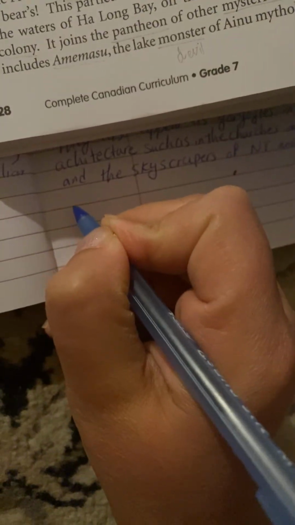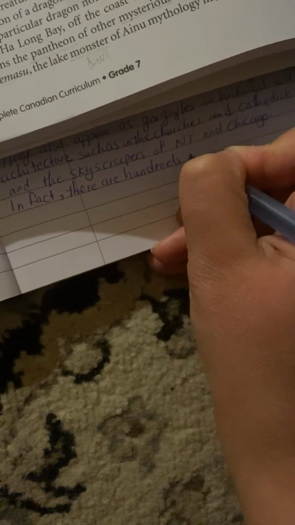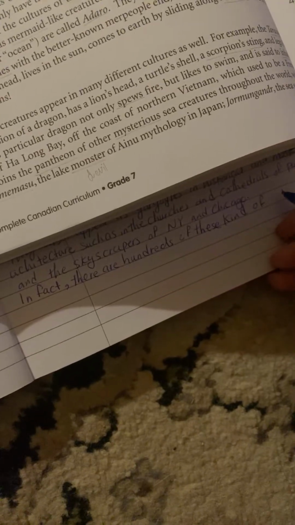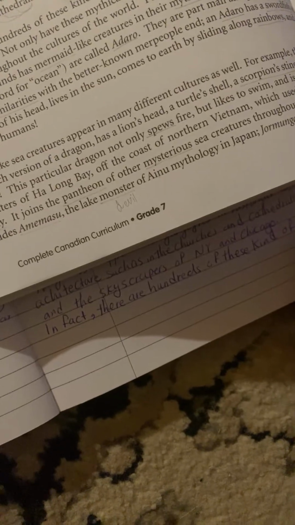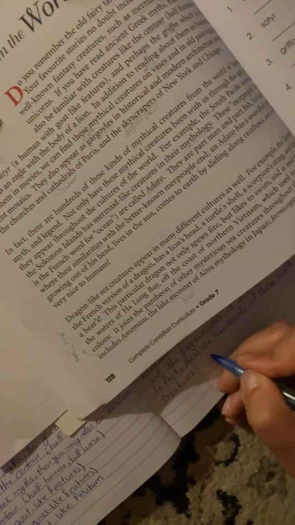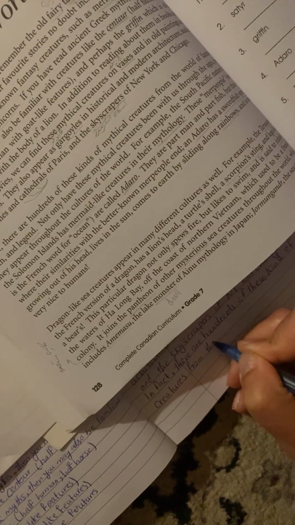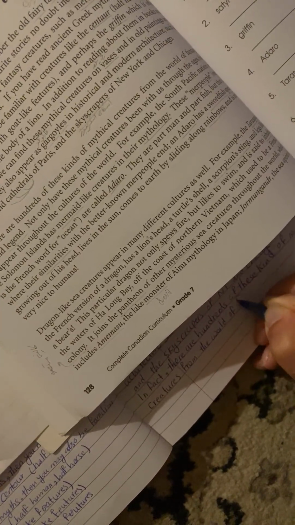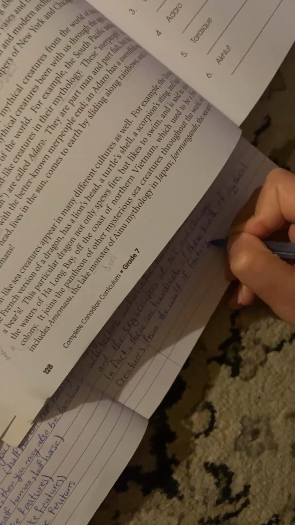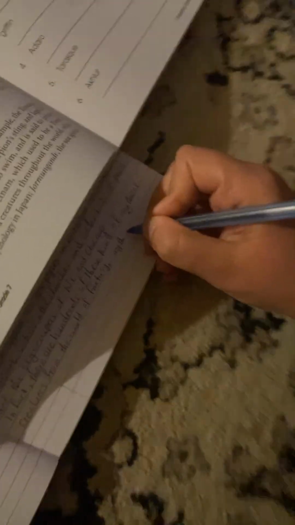In fact, there are hundreds of these kind of mythical creatures from the world of fantasy, myth and legend.